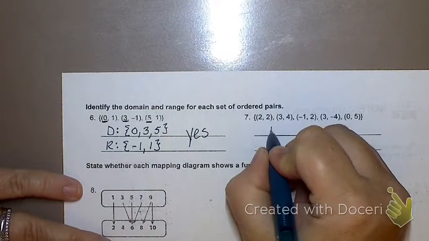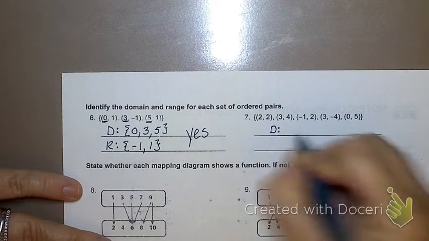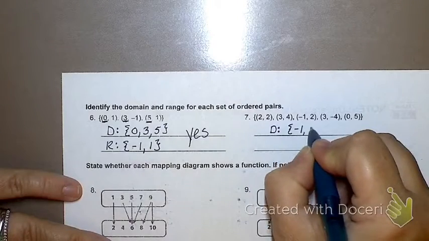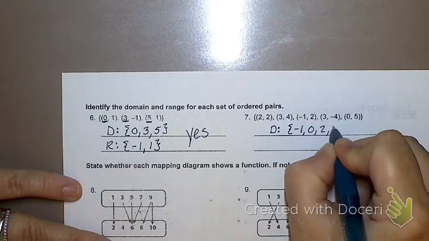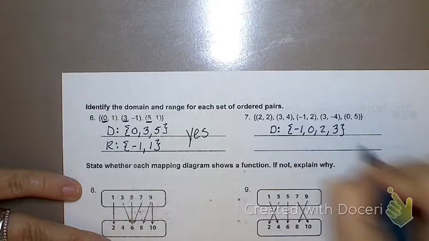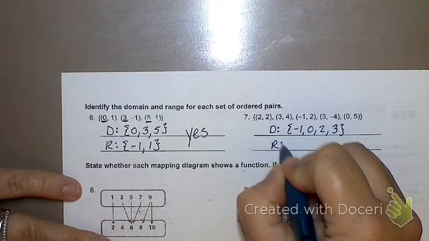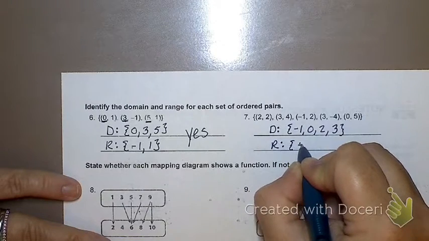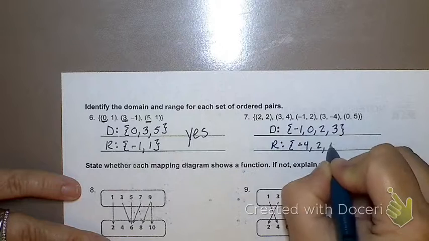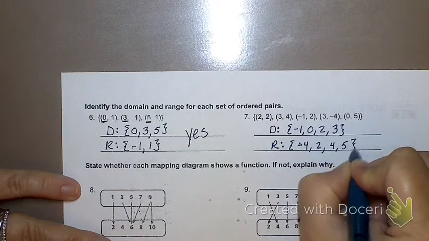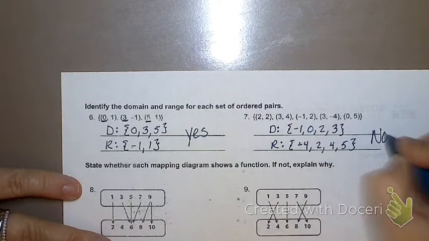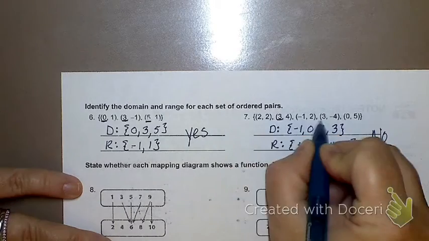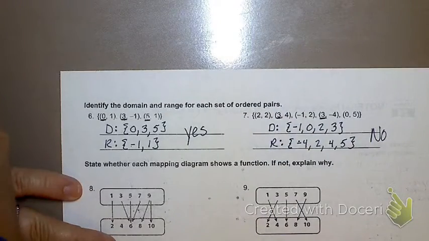Number 7. What's my domain? In order. -1. Like that. What's my range? -4, 2, 4, 5. Is this a function? No. Why not? What repeats? 3. The domain value of 3 repeats.